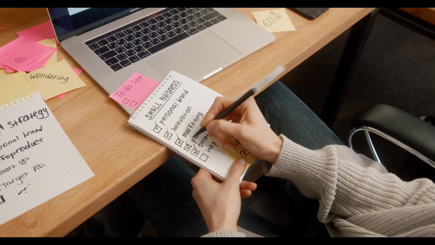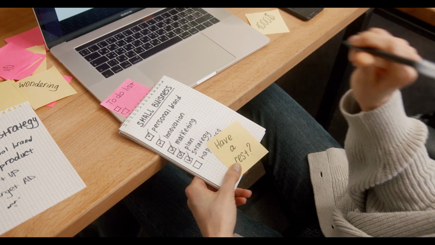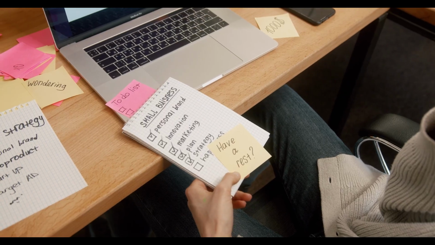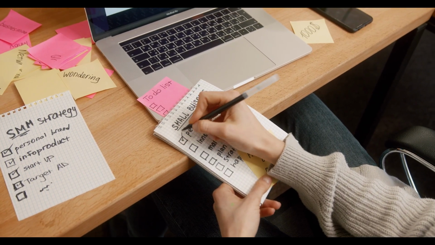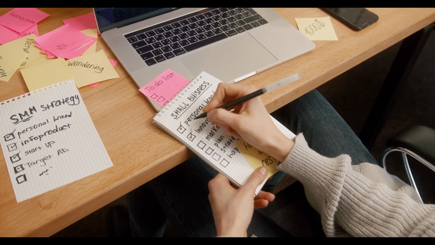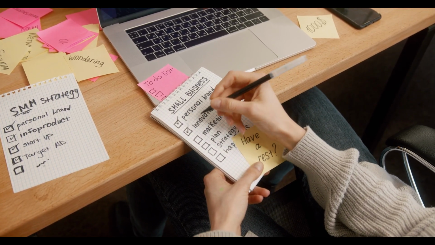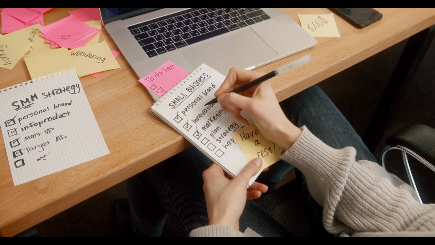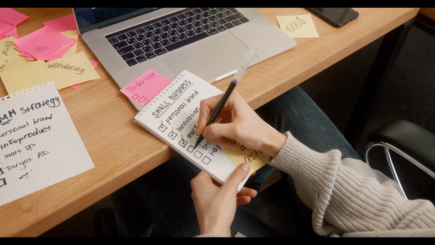Example 4. Pet nail trimmer, manual. AliExpress cost £1.50. eBay selling price £7.99. Profit after fees £3. Why it works: pet niche is evergreen and low risk.